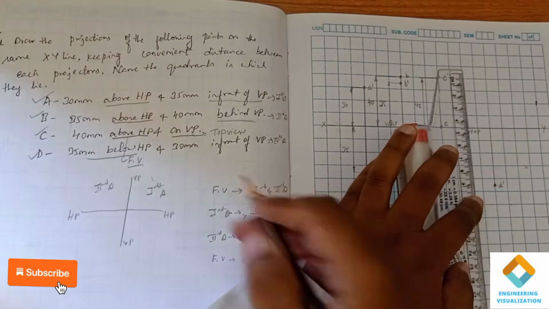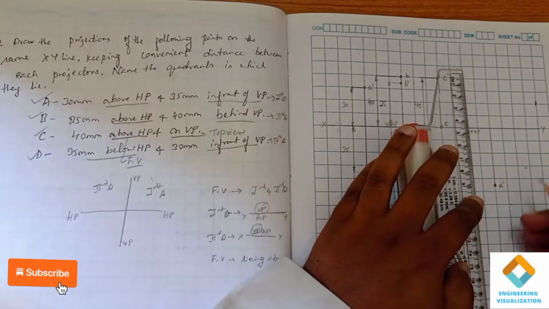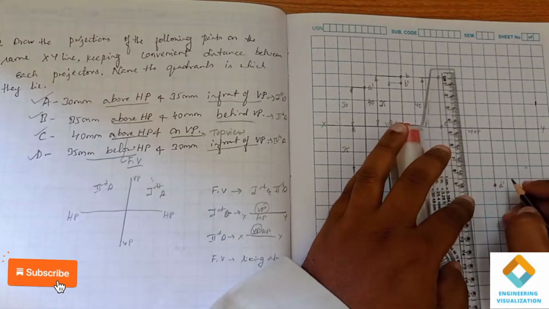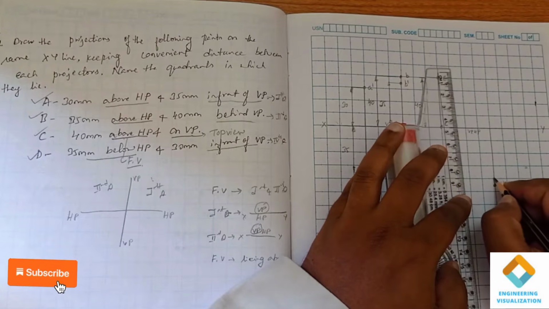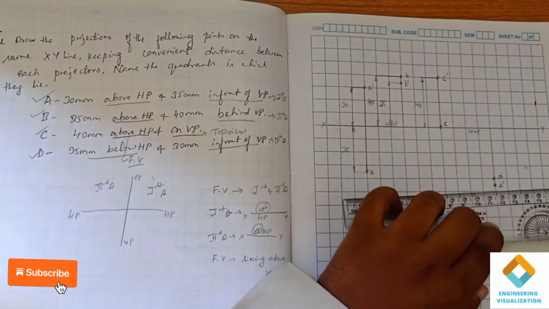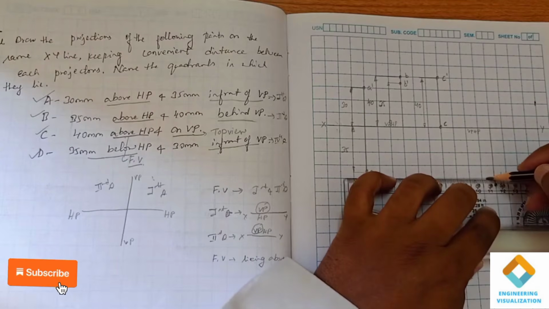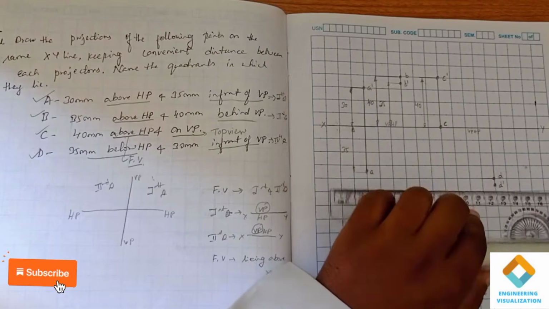Now similarly we have in front of VP. In front of VP means it is the top view. So here in both the cases it is projected below the XY line. I will put a point here, 30 mm. So it is the top view D. Now we are going to project it, draw with the projection line.